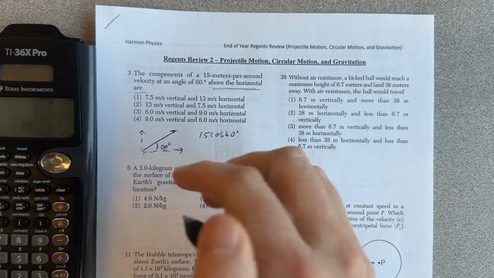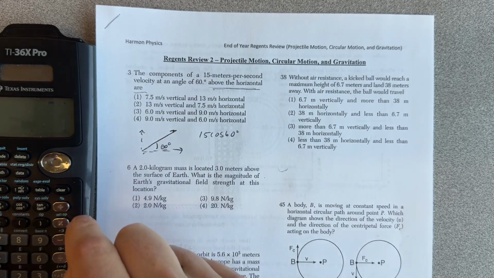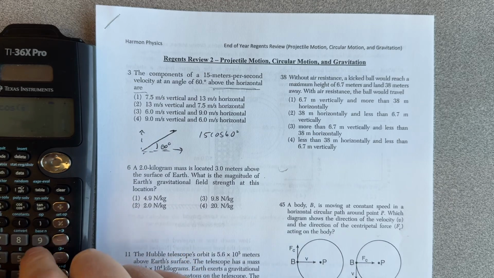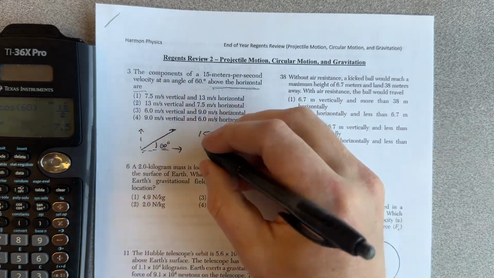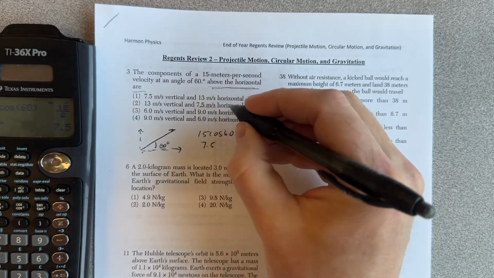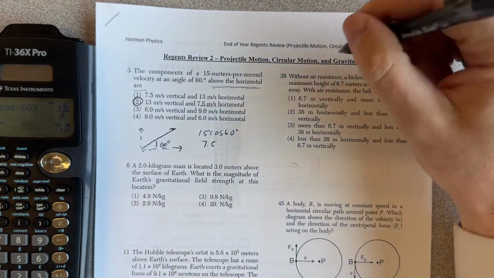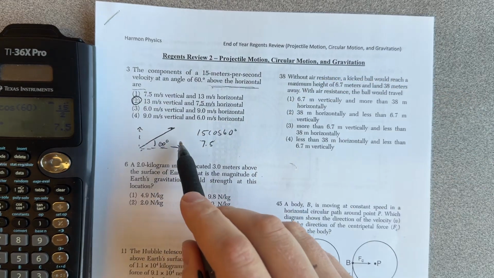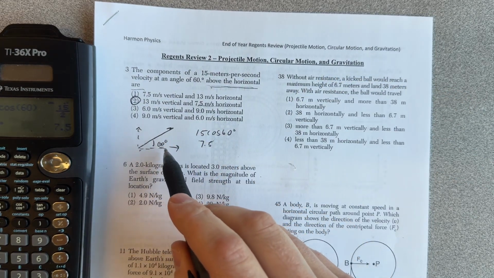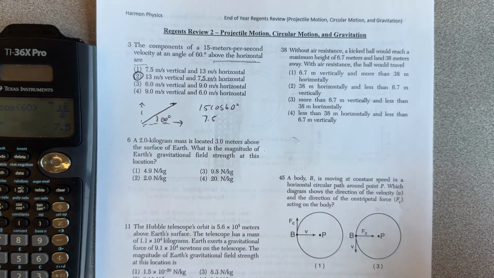Again, this is just a multiple choice question, so I don't need to show all the units. I do encourage you to use your scrap paper. Oops, let's get an actual number. 7.5 is the horizontal component, so that must be the right answer. You don't even need to do the other one. It'd be 15 times the sine of 60. Cos of 60 would have been 1/2, so I probably could have gotten that.